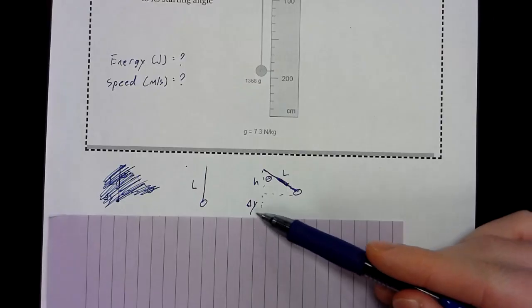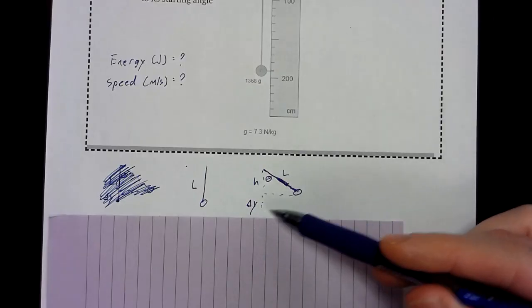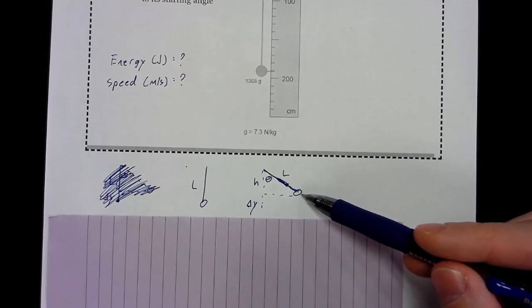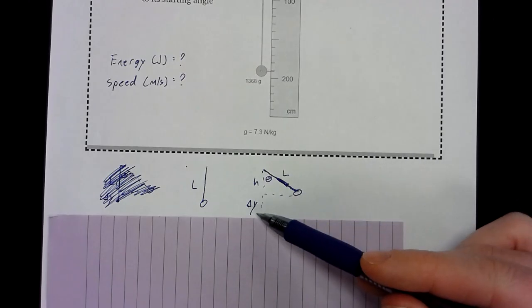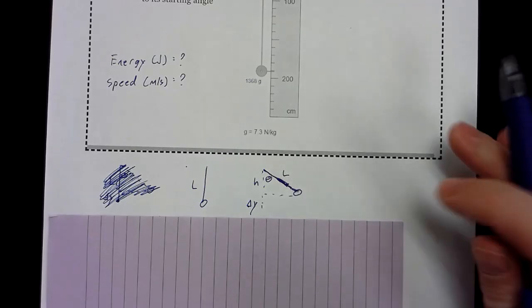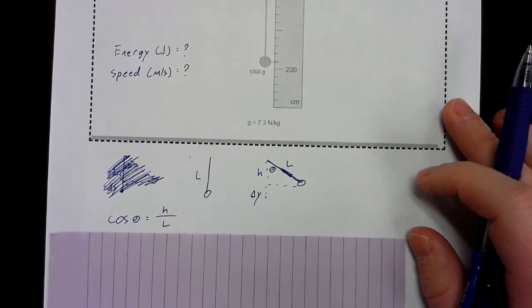Then I can call this delta Y, and that is the change in height of the bob from when it is up here to then when it swings down to the lowest point. And as we know with energy, that change in height is everything.